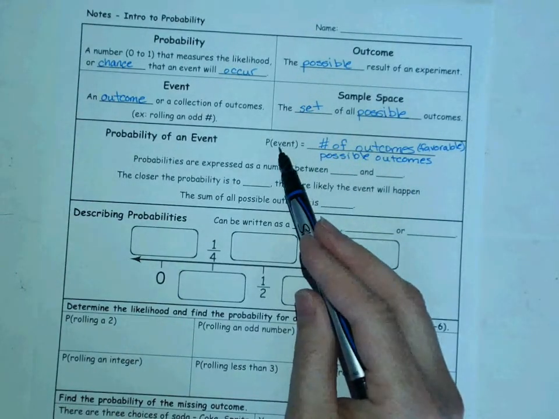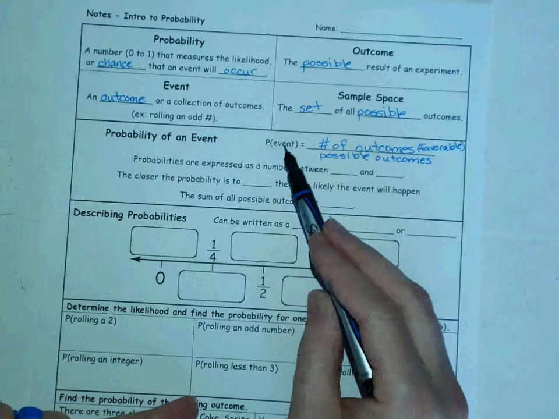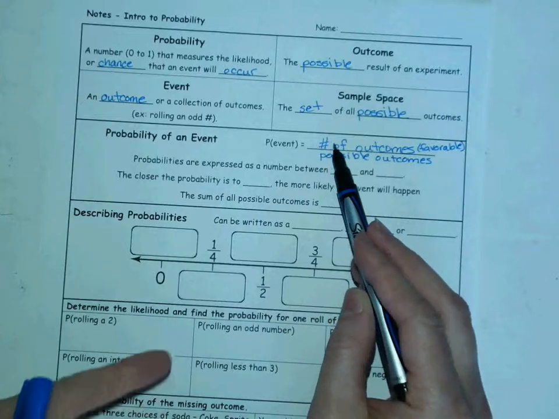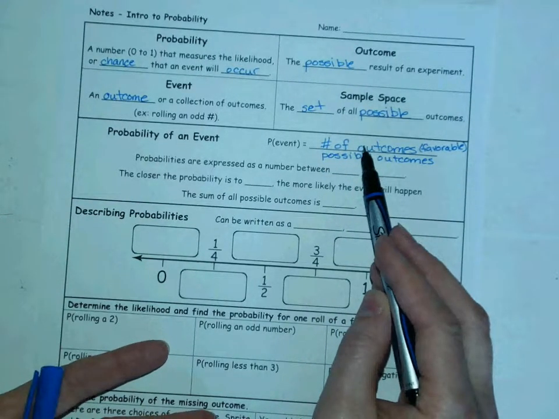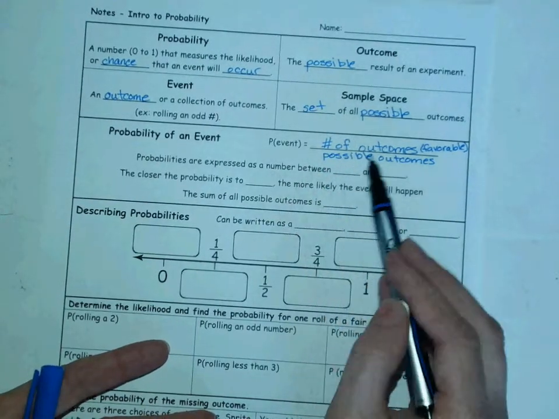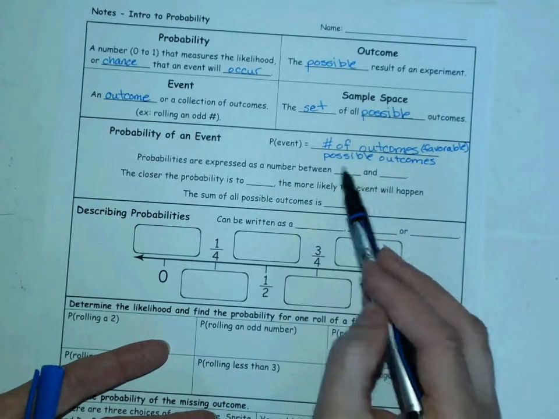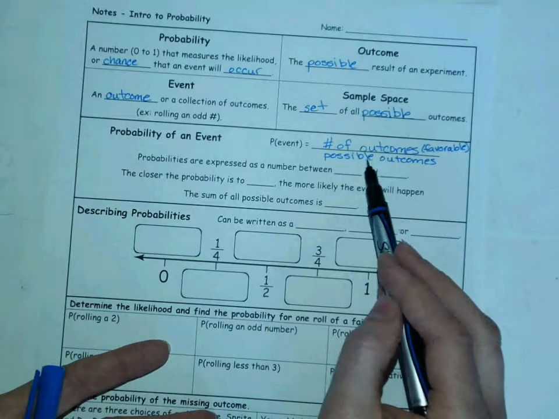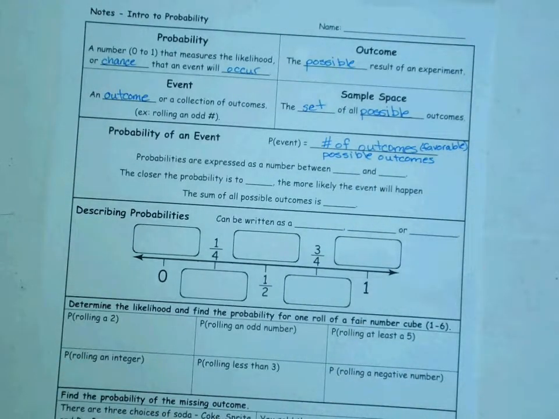So in the example I was speaking of, rolling an odd number, there would be numbers 1, 3, and 5 if you're rolling one die. So there'd be 3 favorable outcomes over a 6-sided number cube, so over 6. So it would be 3 over 6, and then you would reduce it.